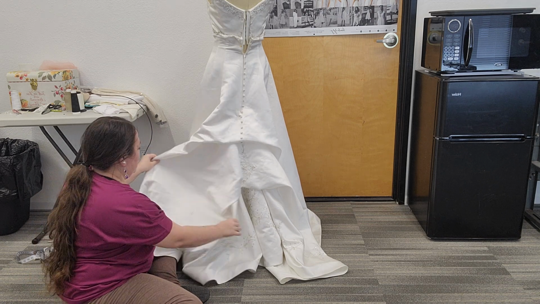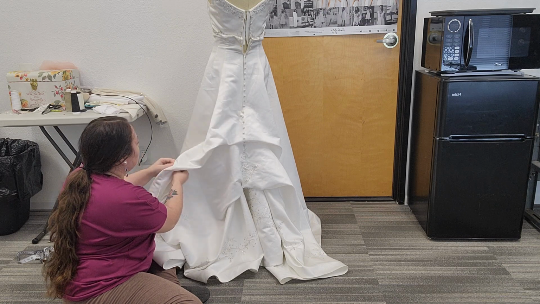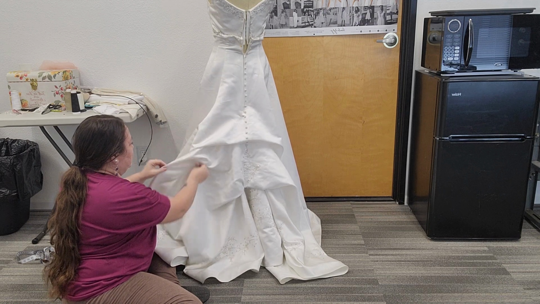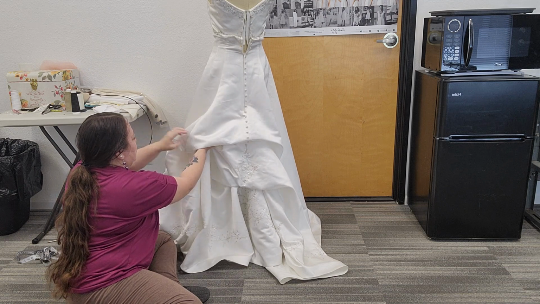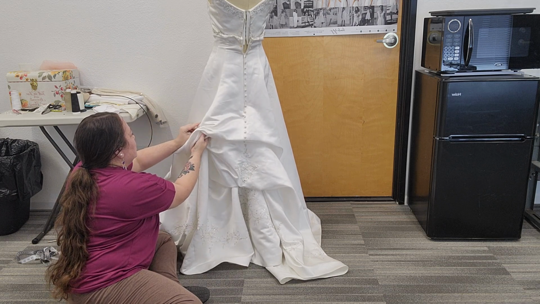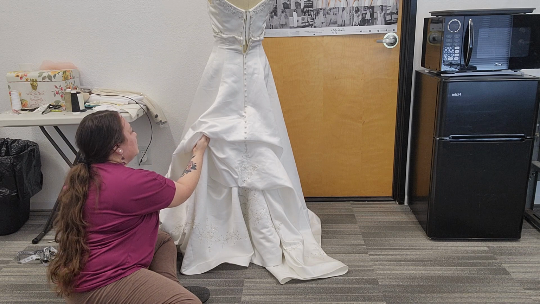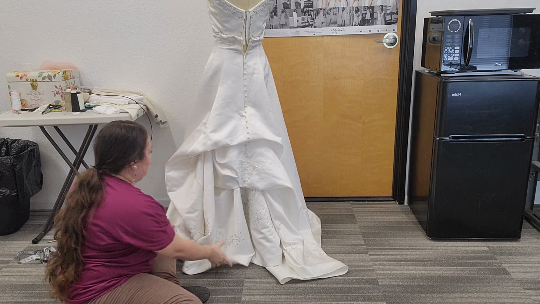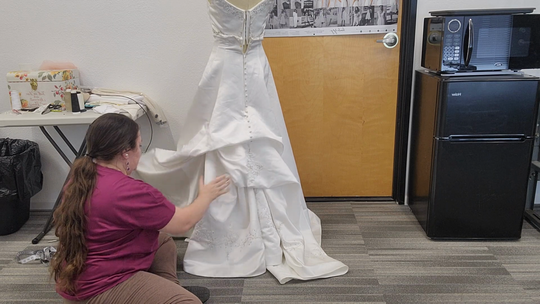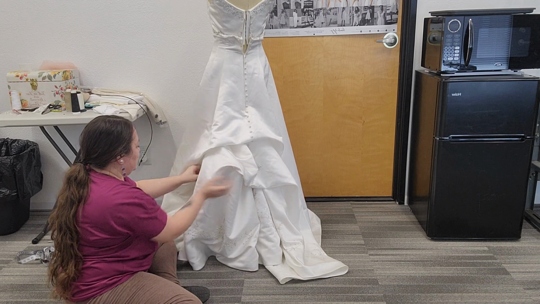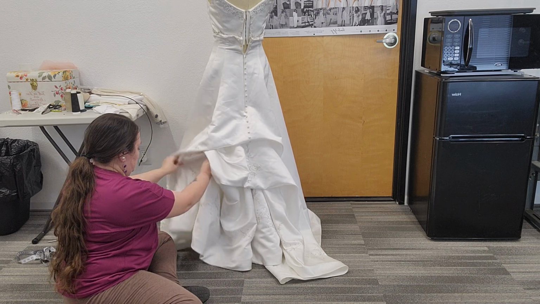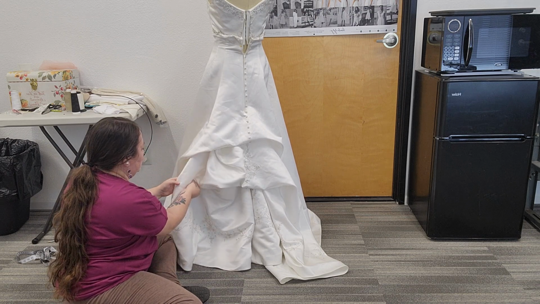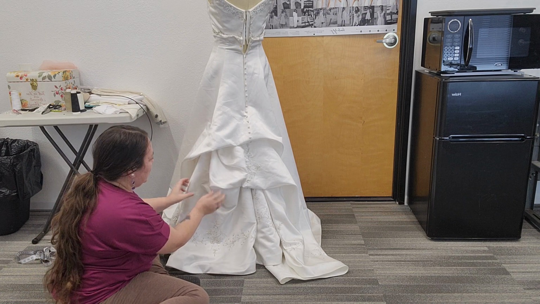Okay. And then, let's see. So right above that, here. And this is all about refining the shapes as you're going and building something that's beautiful. Okay, I like where that's going. And then I'm also looking for where the puddles are.